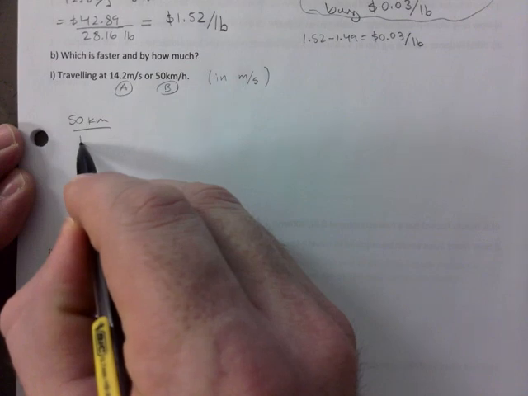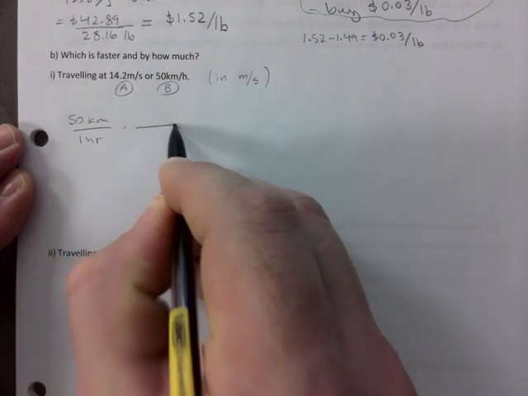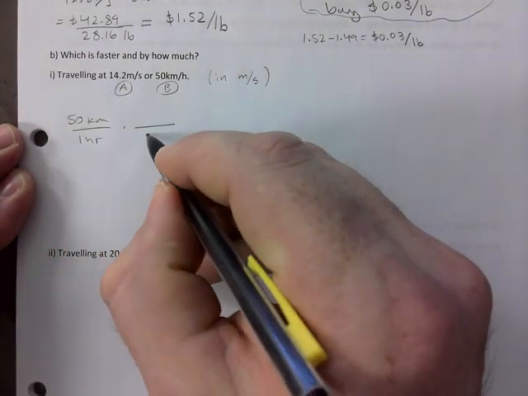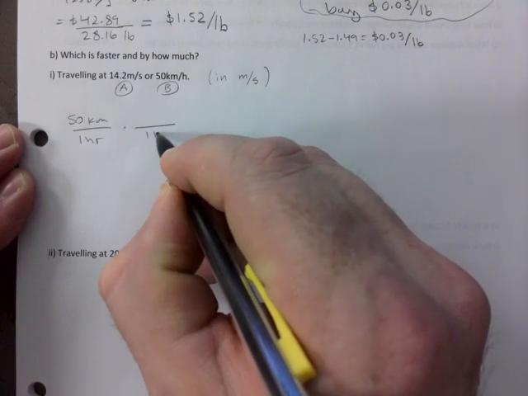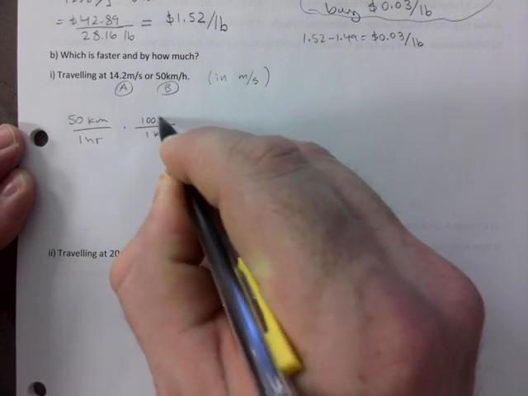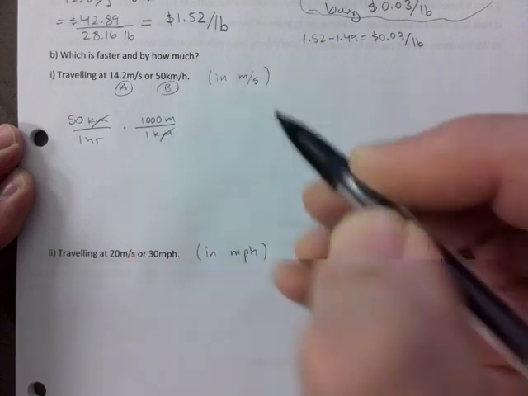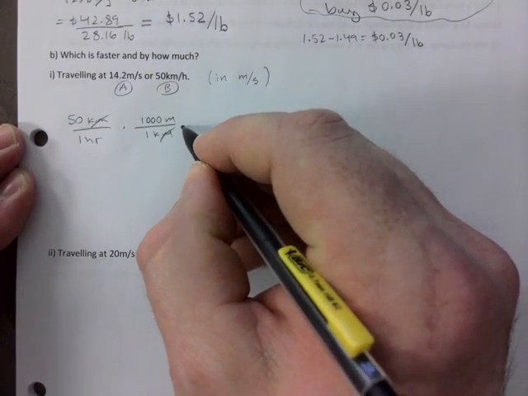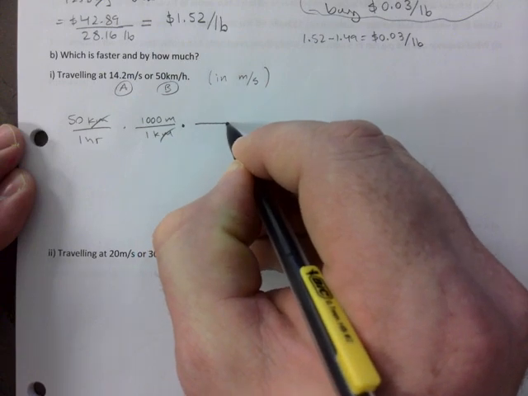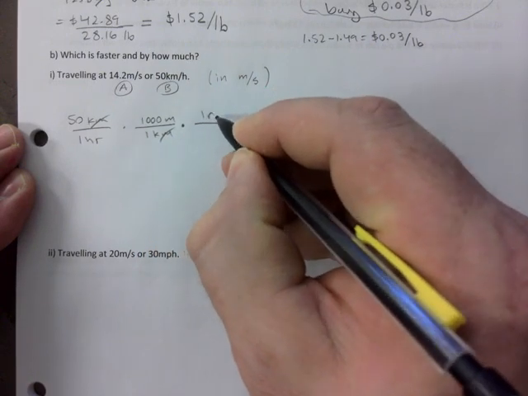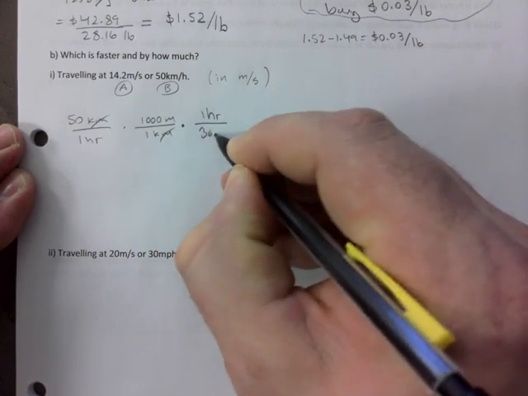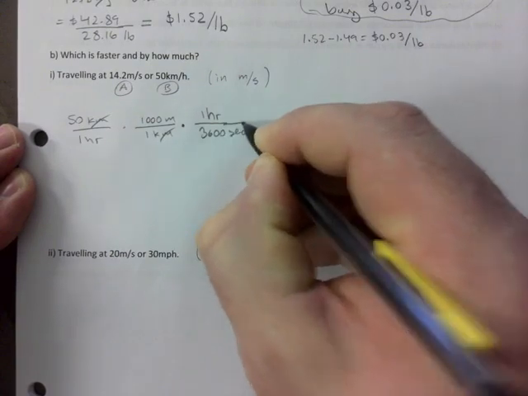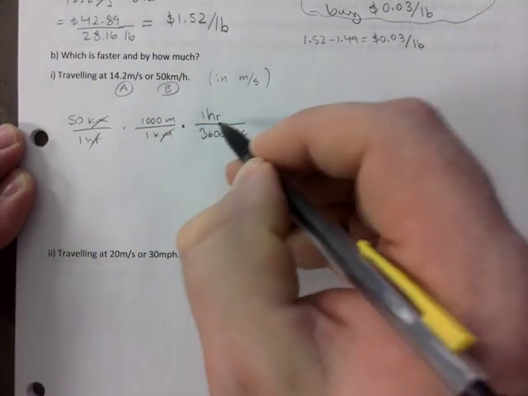So for 1 hour, we know that 1 kilometer has 1,000 meters. And so that will give us that. And then we also know that 1 hour has 3,600 seconds. Cancel the hours.